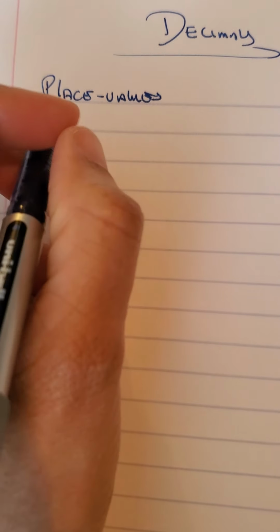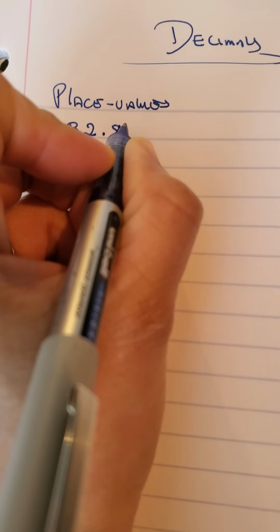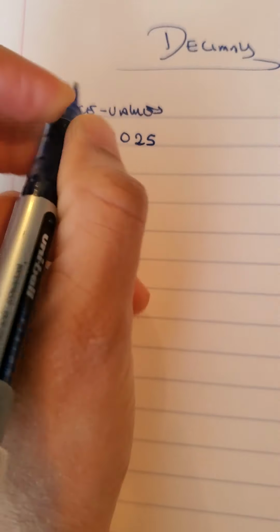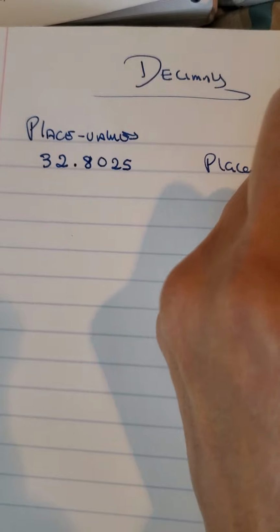So first, let's start with place values of decimals. Let's say we're given the number 32.8025, and I want to know the place value of the zero digit.